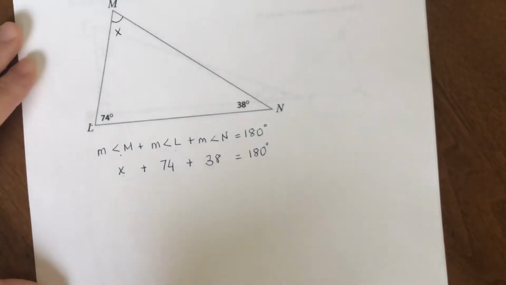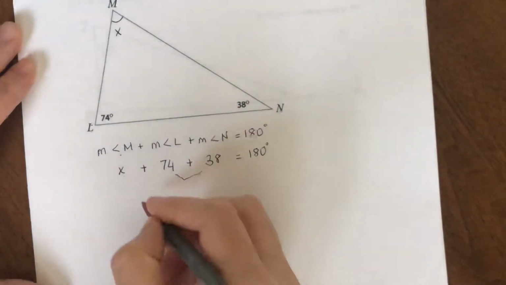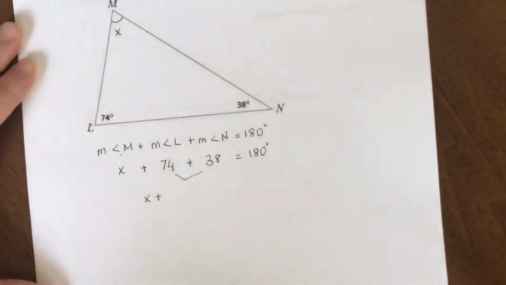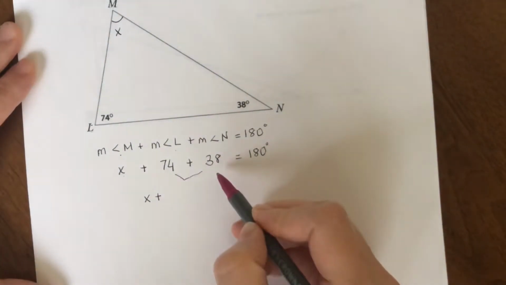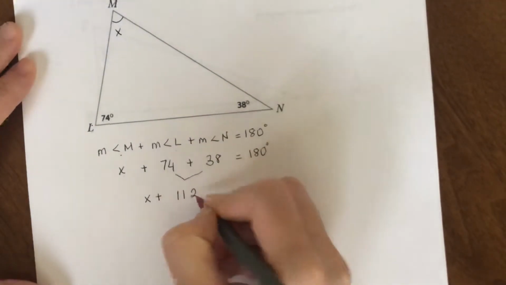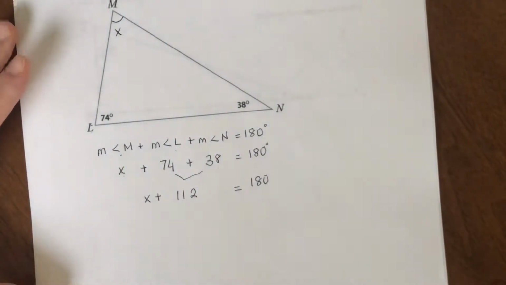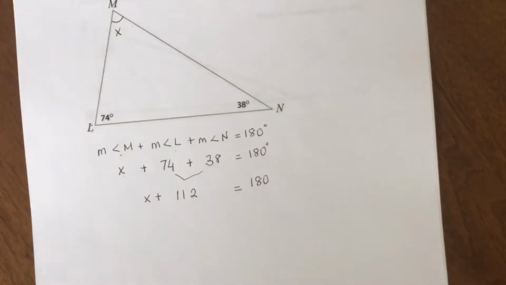No, we cannot, right? Because they are not like terms. So I have to combine the numbers before. X plus 74 plus 38 is 112 equals 180.